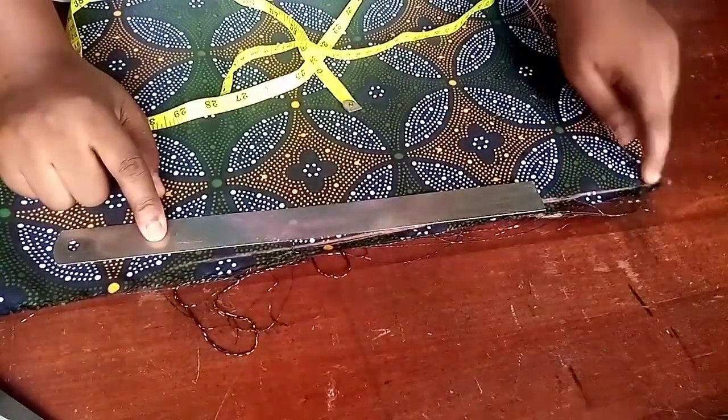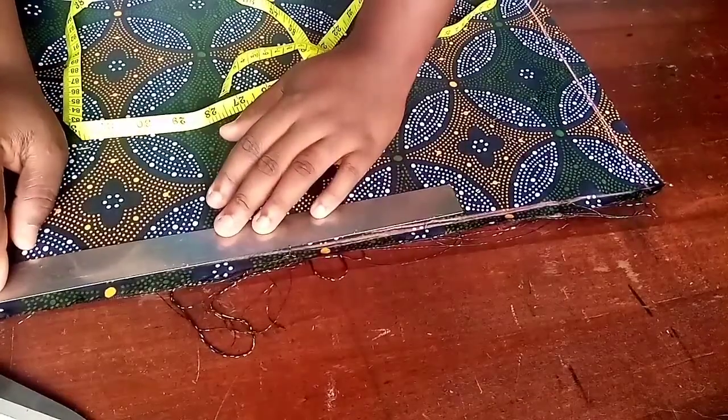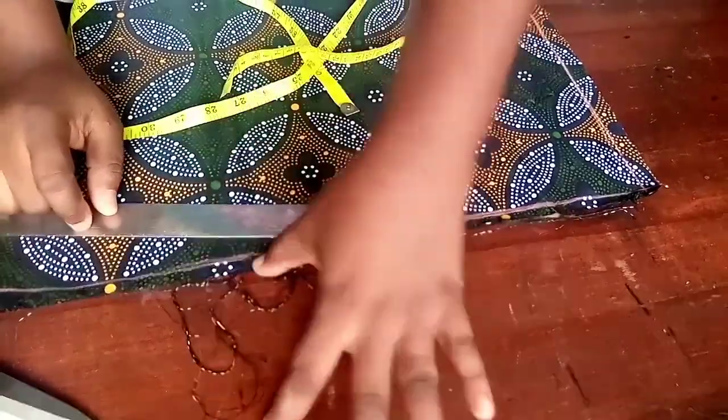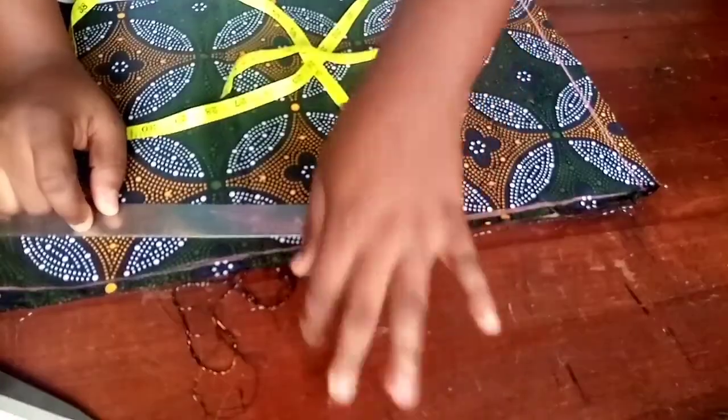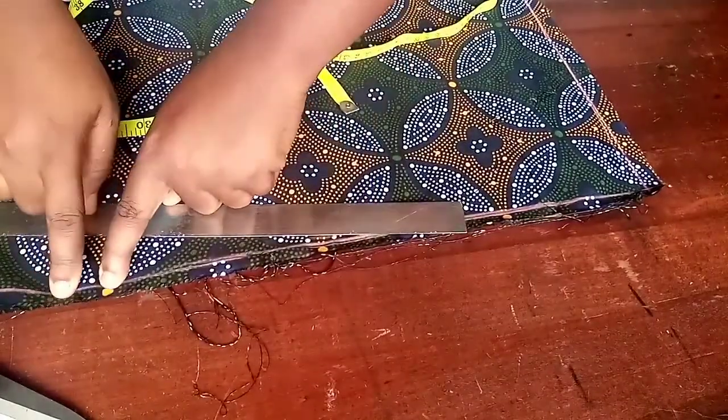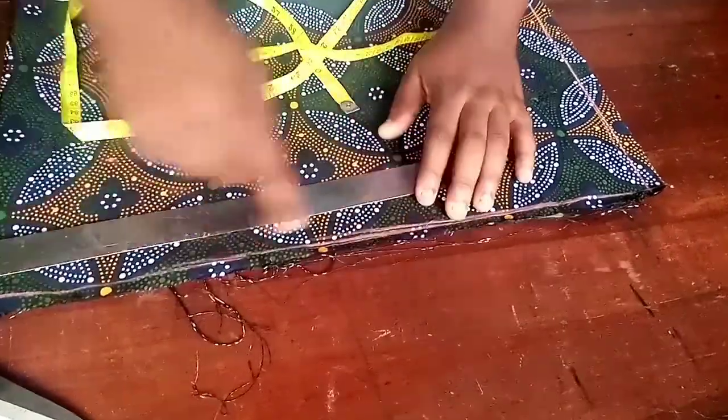I always follow this pattern whenever I want to manage my fabric. So I'll just rule ½ inch before I start my measurement. Any measurement I'm taking is going to be starting from that line where I ruled the ½ inch.